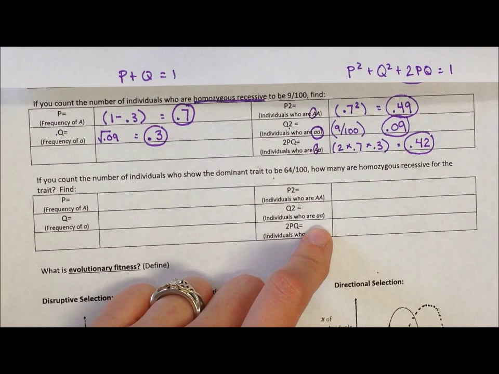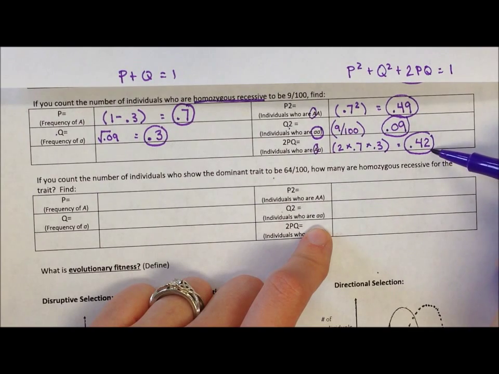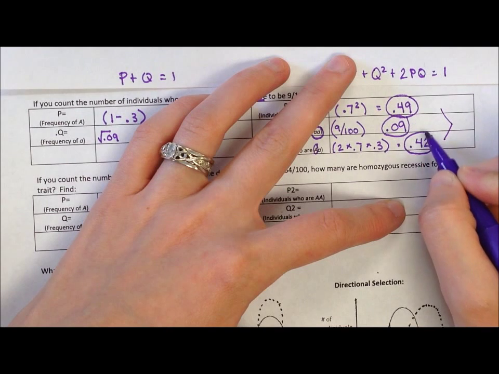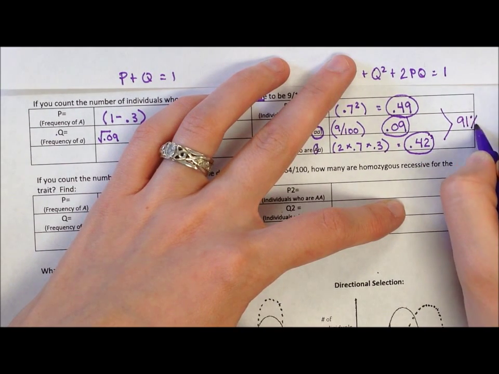For example, we could do brown hair. So these people have the brown hair gene, these people have the brown hair gene, so we could add those up. 42 plus 49 is going to give us 91% of our population that looks dominant.